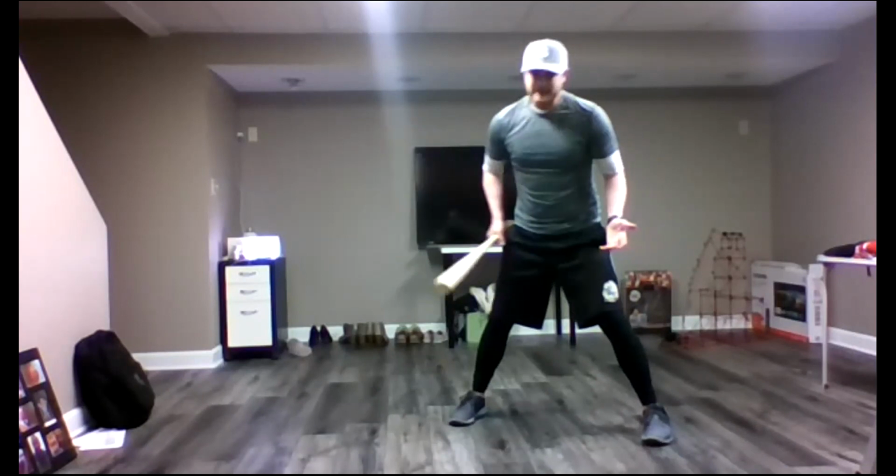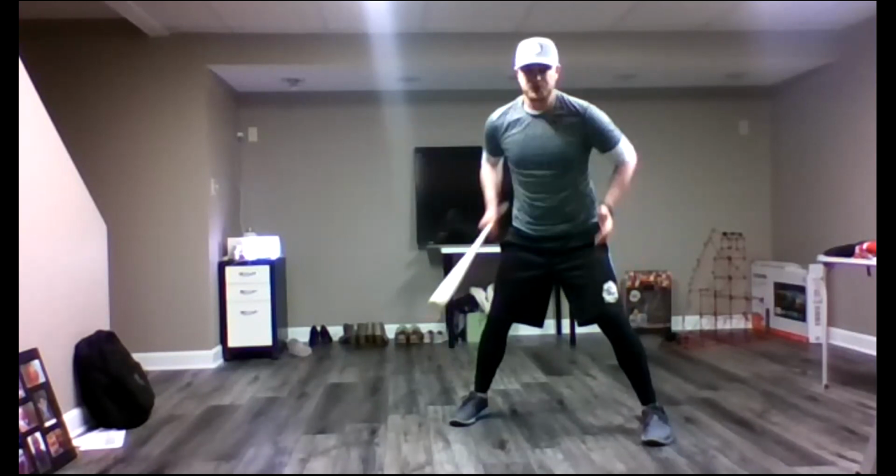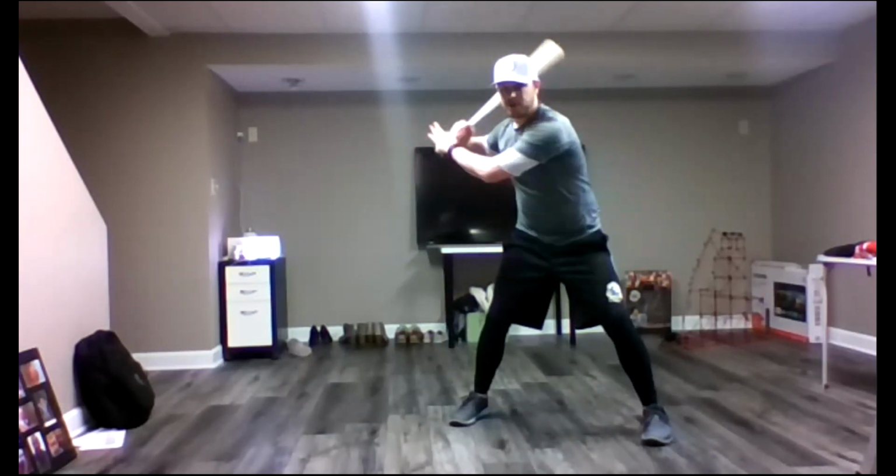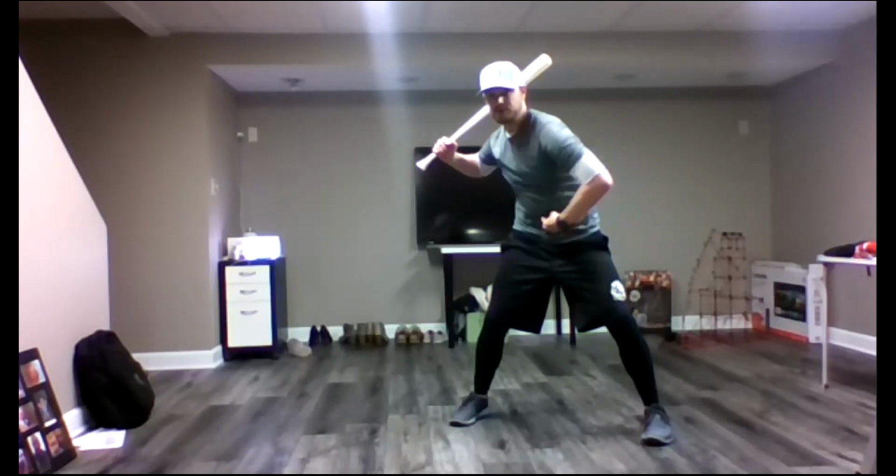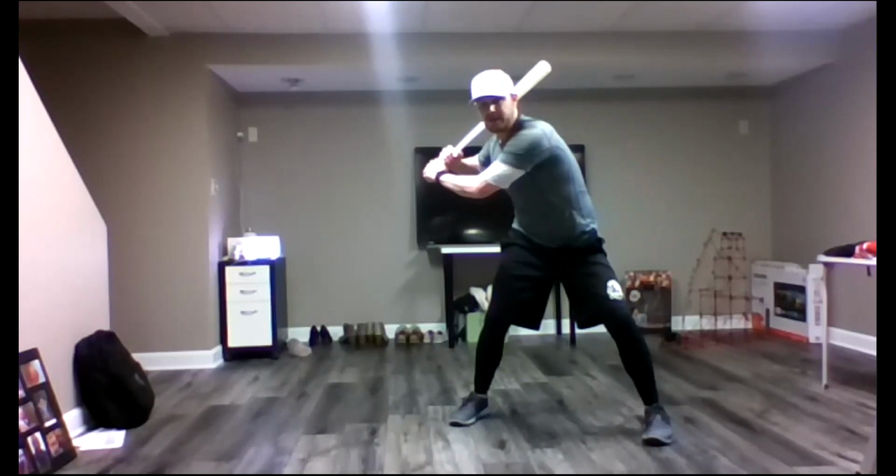So that's how I teach it, and that's why I teach it that way. Toes straight, hips straight, turn around as far as you can. Then the first move is with the core and the pelvis. You'll see my bat naturally start to slot. And then all I'm going to do is do 5 of these.